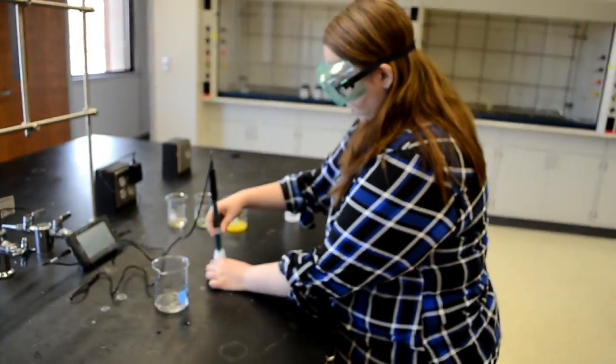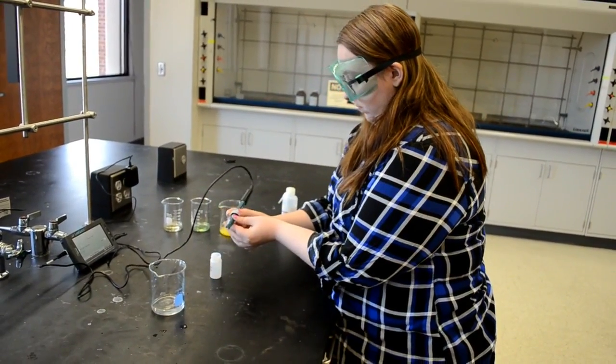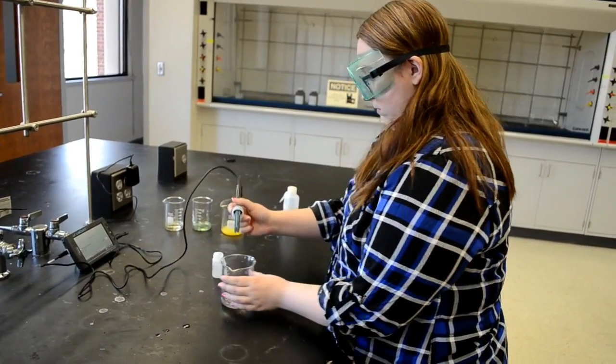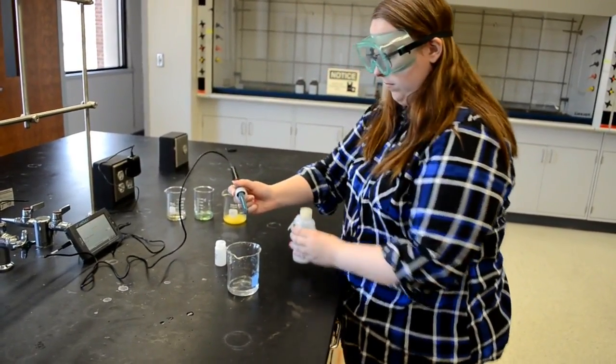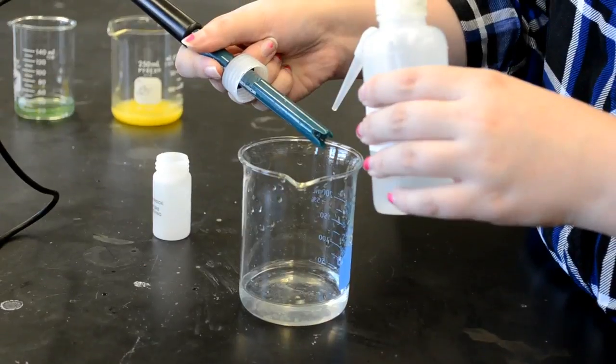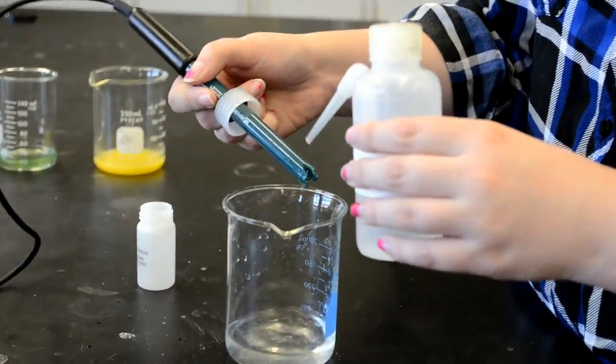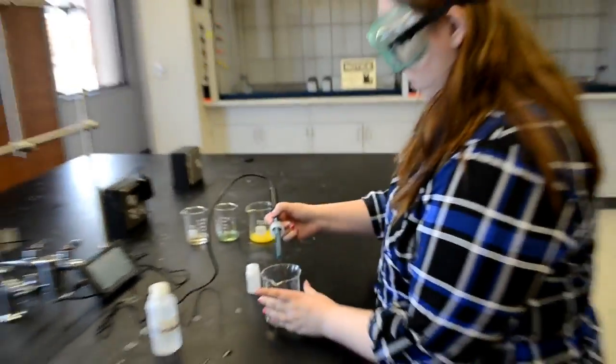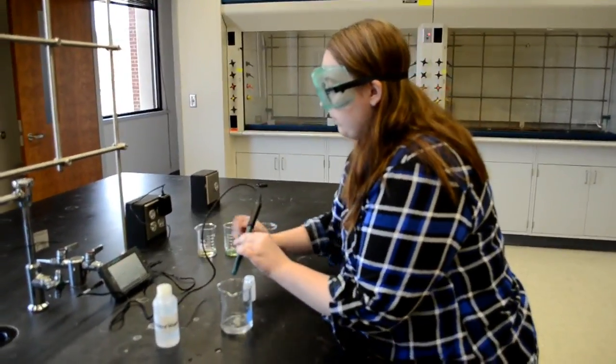To begin the lab, first remove the probe from its container and rinse thoroughly with deionized water. Make sure that you do not remove the cap, because removing the cap may cause damage to the probe. Next, you must calibrate the pH meter using the two-step method. The two-step method involves using 2 solutions with known pHs.